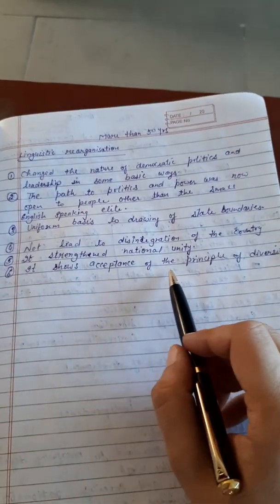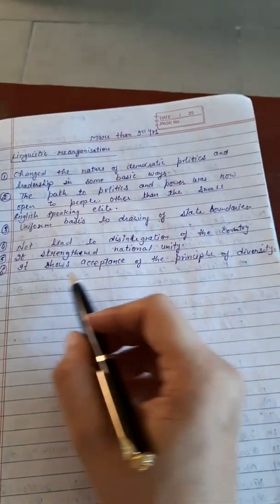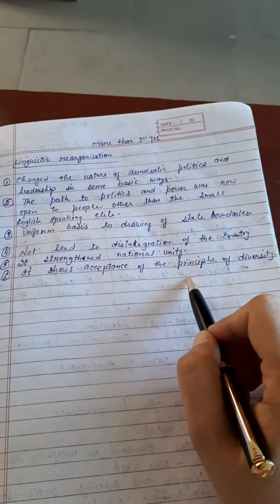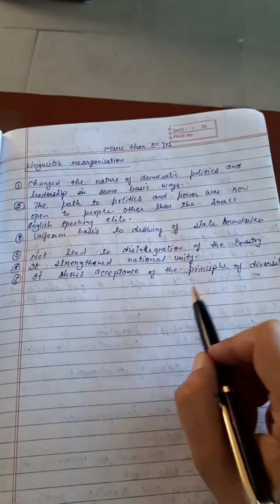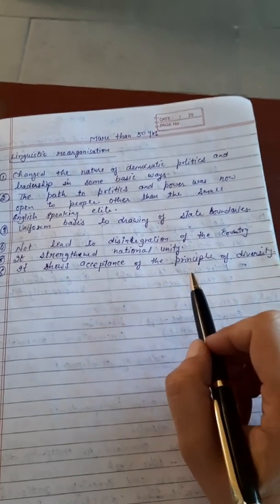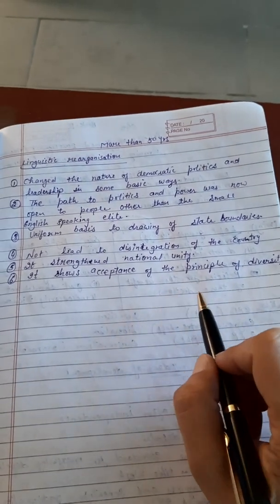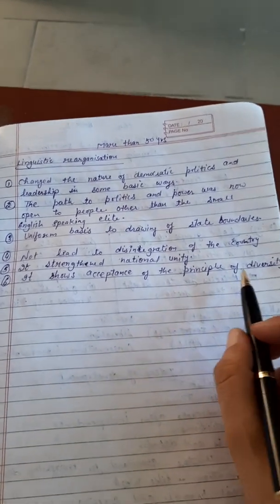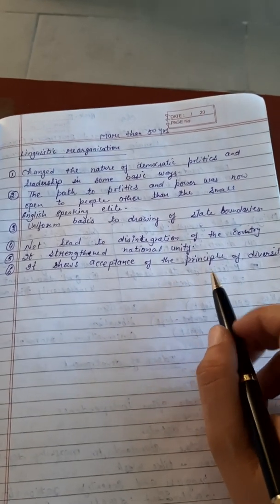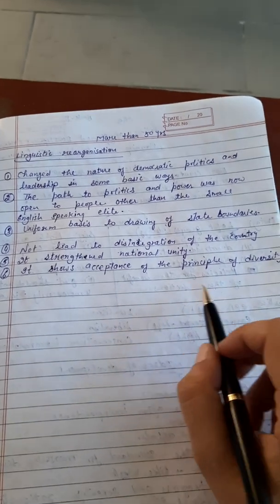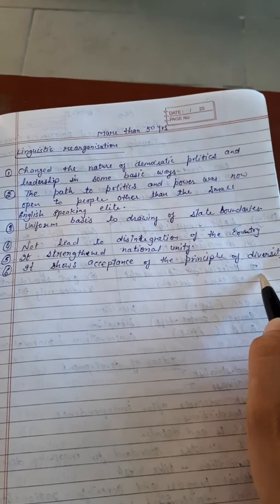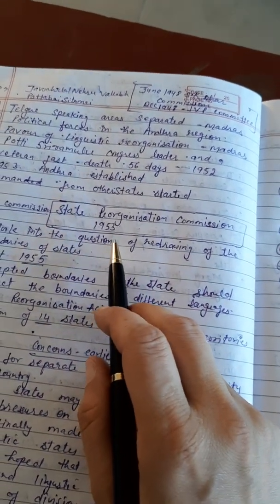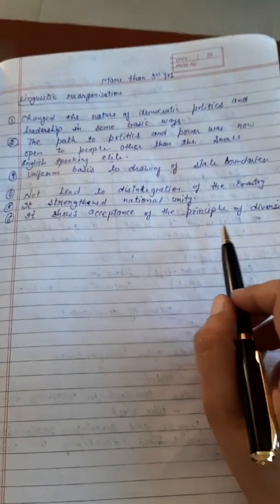Sixth one, it shows acceptance of the principle of diversity. Diversity means unification with diversity. No doubt we have different cultures. India is a multicultural country, and multi-language speaking people live here, each having their own language, and it is very important to respect all languages. But unity in diversity. We are following this, actually, with the formation of the State Reorganization Commission in 1953, by which we fulfill democratic politics.